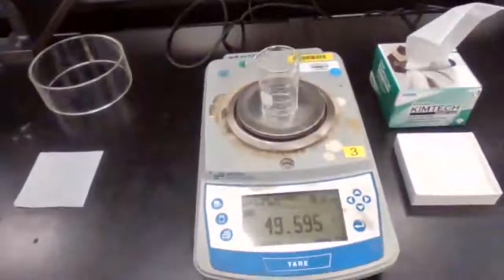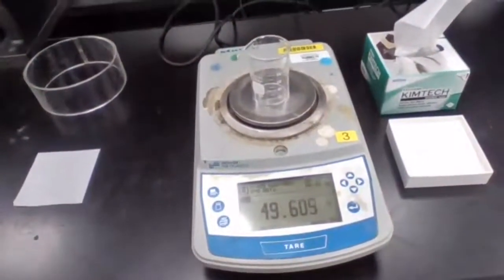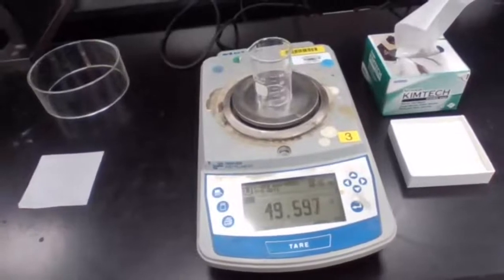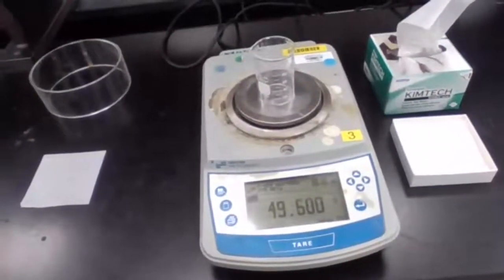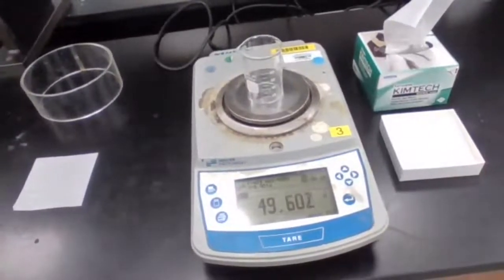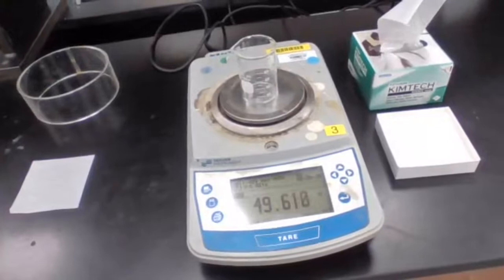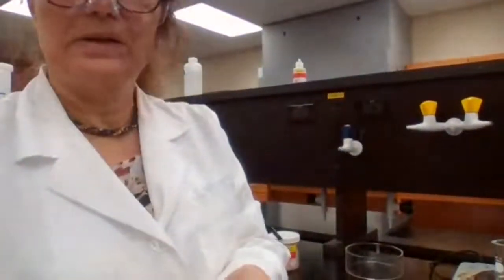This is the mass of the beaker. 49.595. It's moving. Okay. 49.600 you can use, or any number that you got on the screenshot you can use.